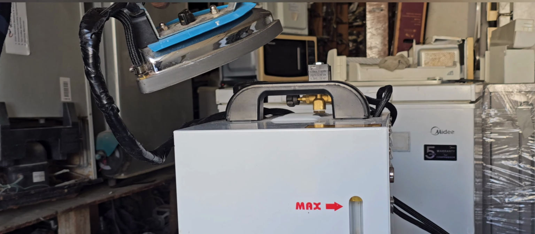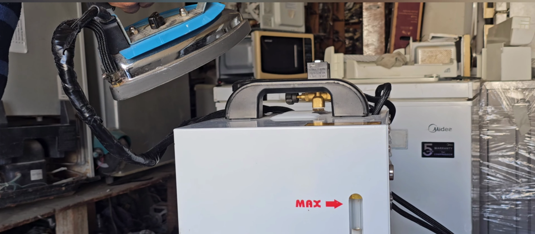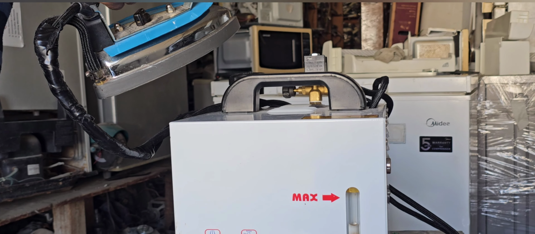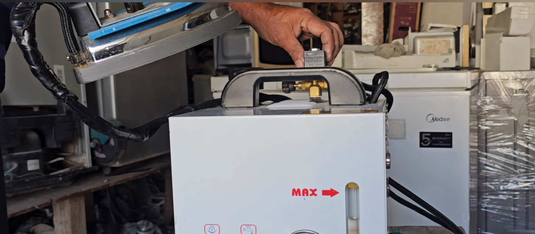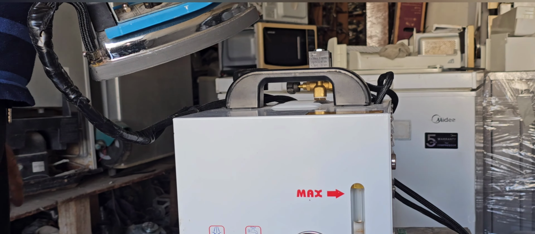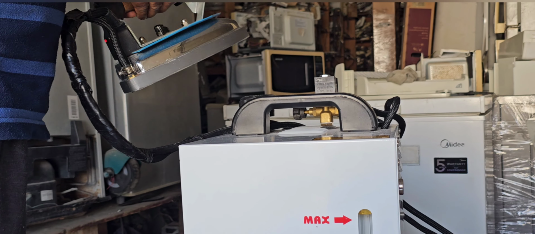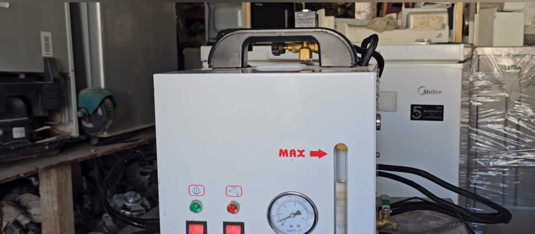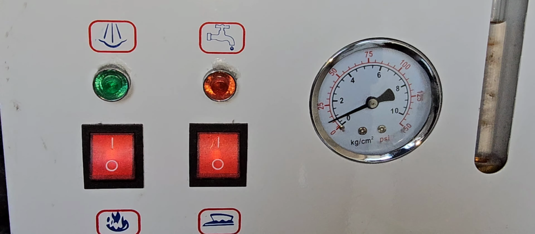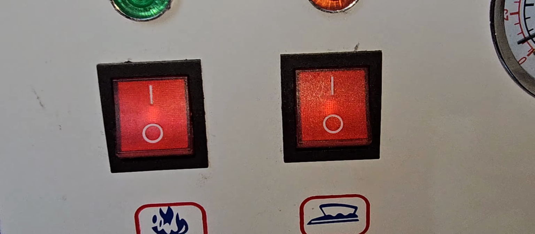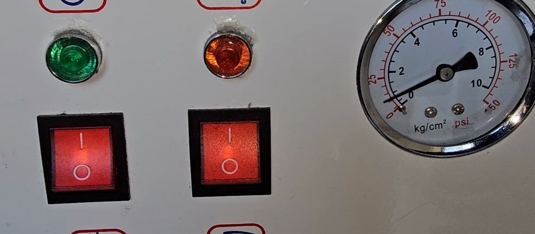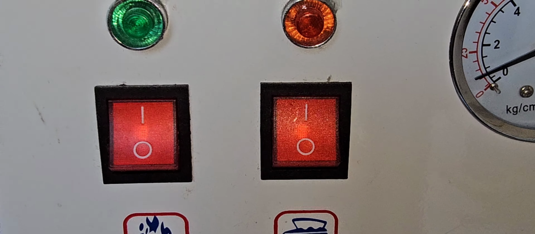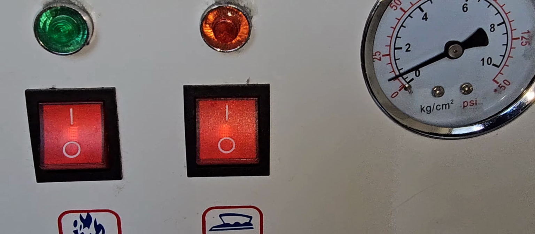Now you can hear the noise. That means it is working, no issue. This relay contactor is working properly. The switch is also okay. Now we have to wait until it generates steam. After that we will check. Now you can see the heater has started to work. Now you can see the temperature is increasing.